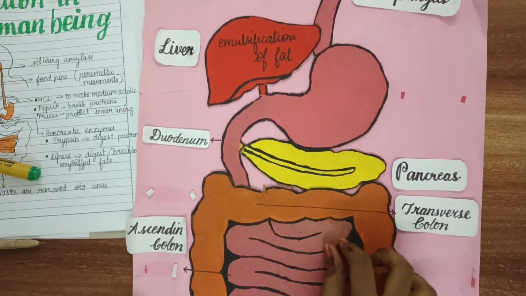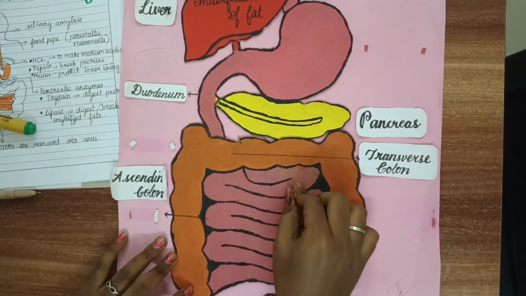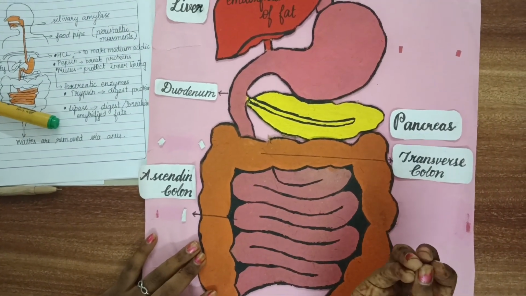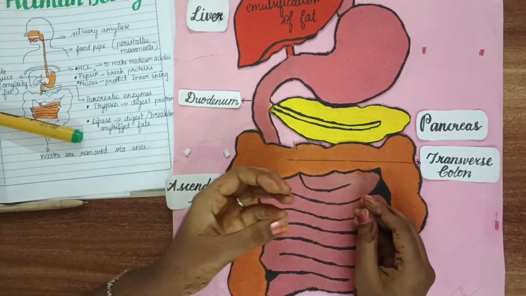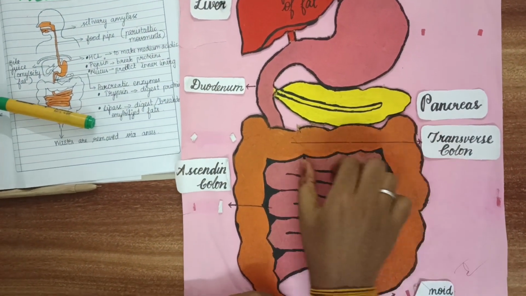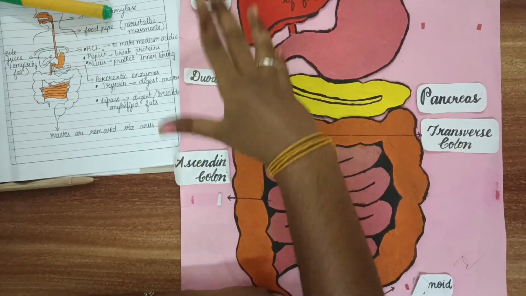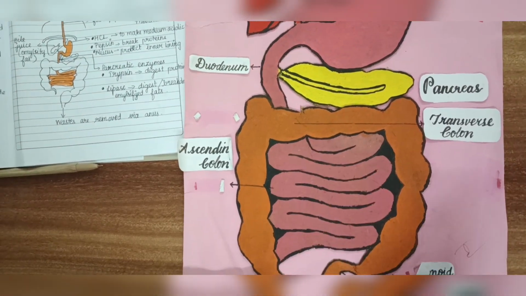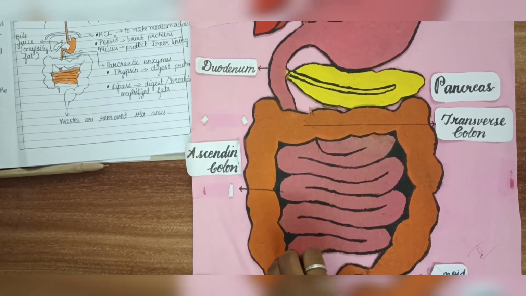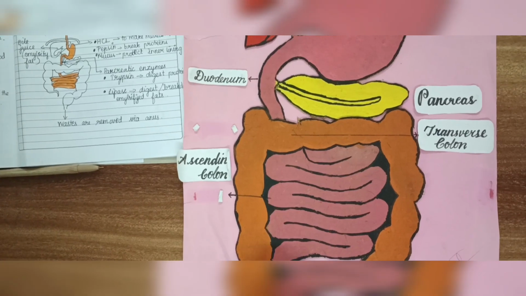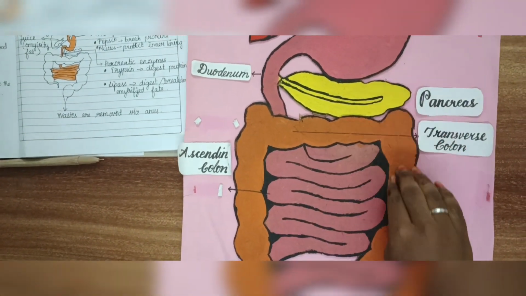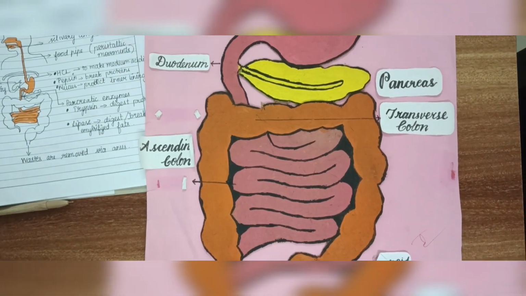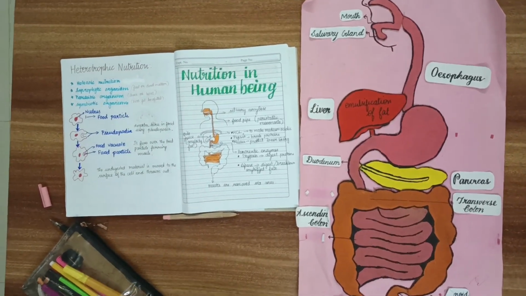After that, they enter the small intestine. In the small intestine, there are finger-like projections called villi. You would have studied it already. Villi absorb the nutrition from the food that is entering and transport it to all parts of the body. After that, the waste material that does not have any healthy nutrition for our body is moved to the large intestine through the ascending colon, transverse colon, descending colon, and they finally enter the anus and are released out of the body. This is how nutrition in human beings takes place.